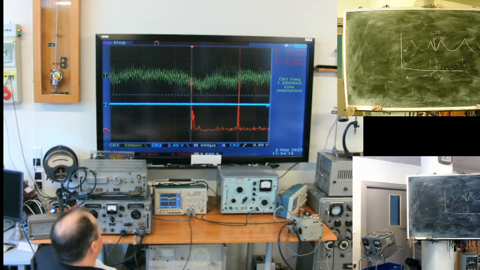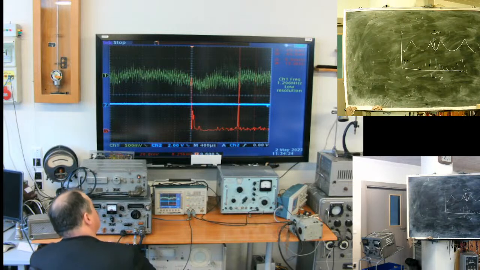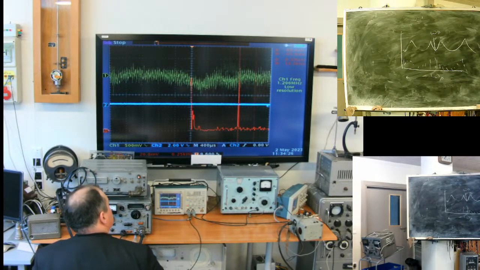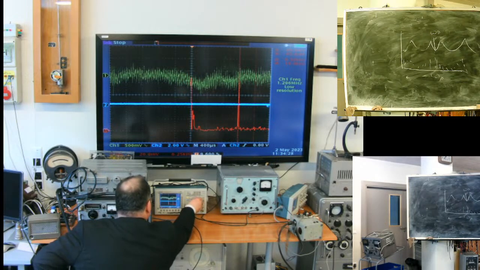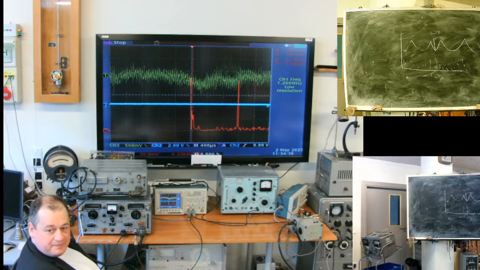Oh, I got it frozen. Can you see? I have frozen it. 1 kilohertz. What does it look like? Sound, simple sound, isn't it?